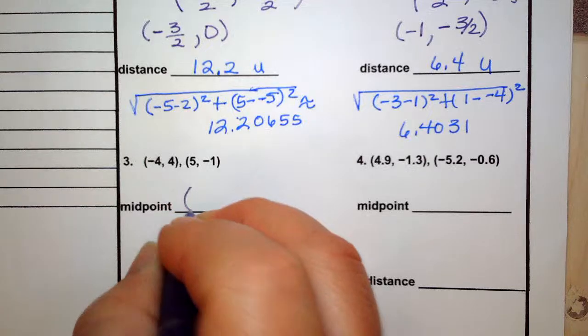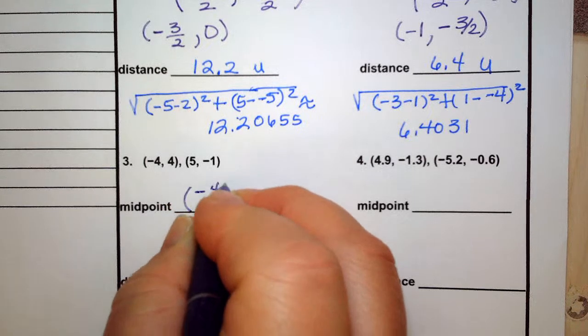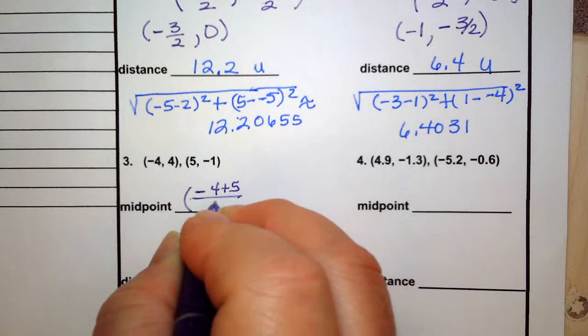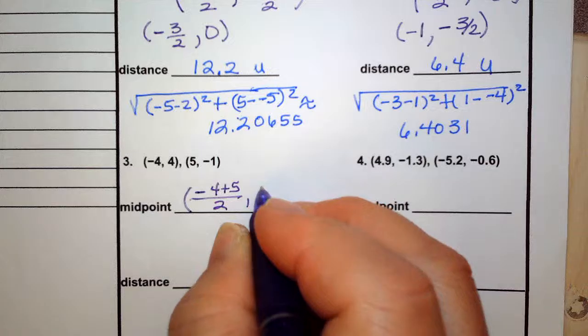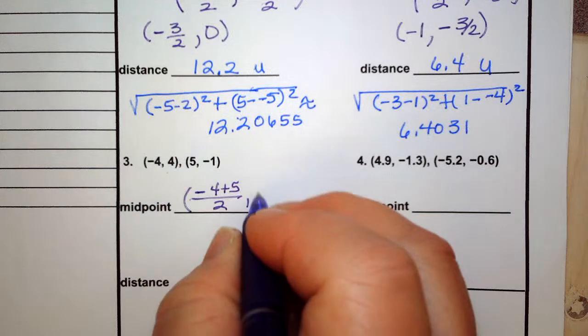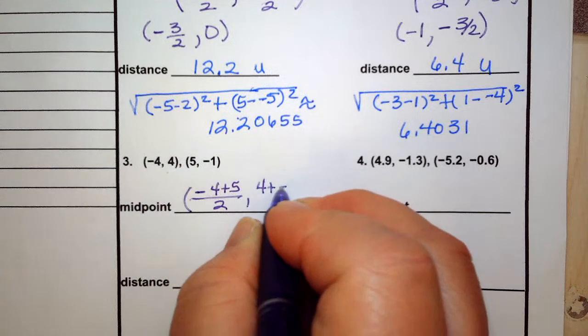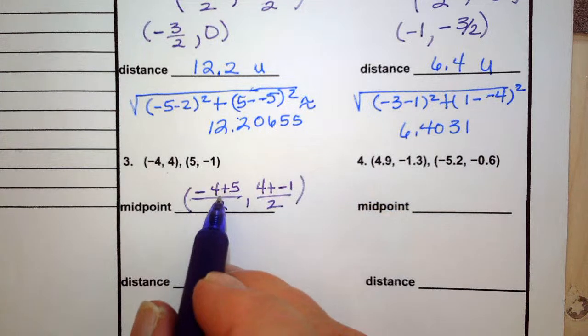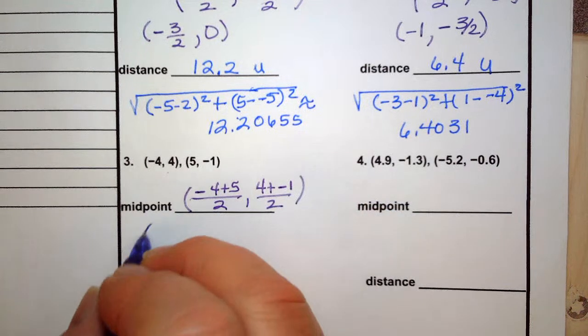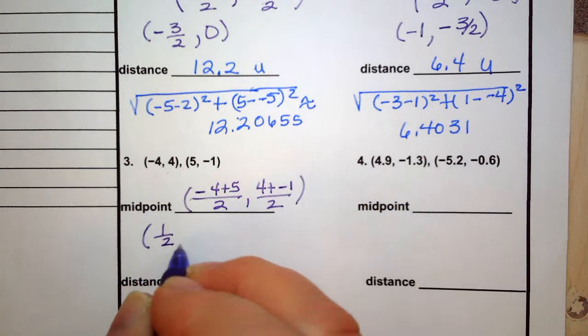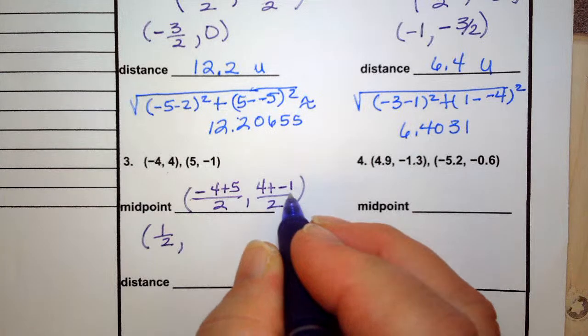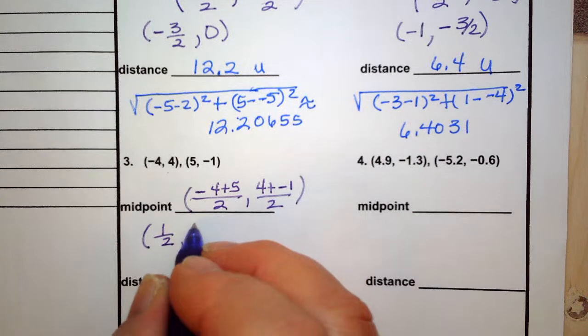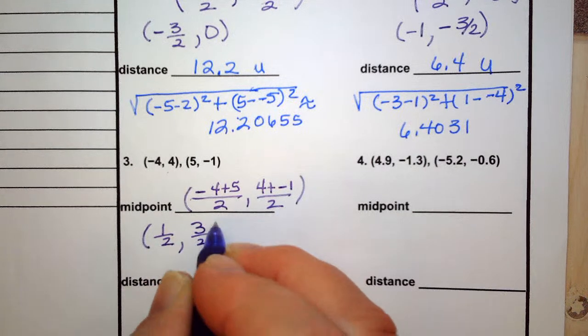Your midpoint: (-4 plus 5) divided by 2, and (4 plus negative 1) divided by 2. Negative 4 plus 5 is 1, divided by 2 is 1/2. 4 plus negative 1 is 3, divided by 2 is 3/2, and we're done.